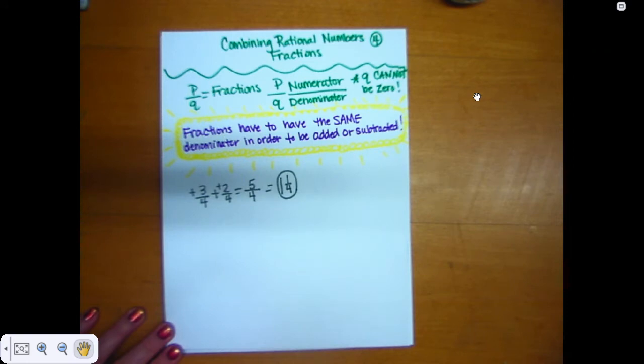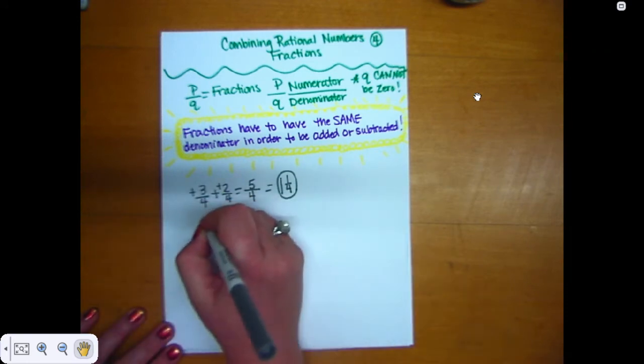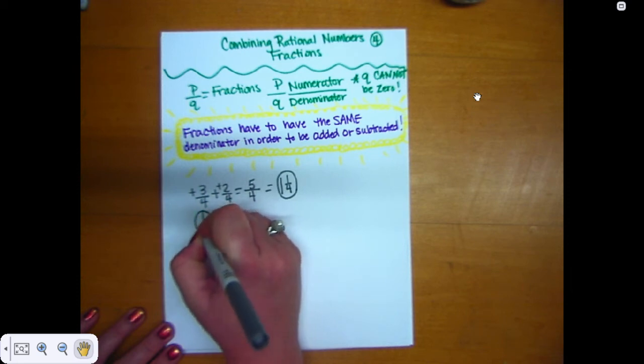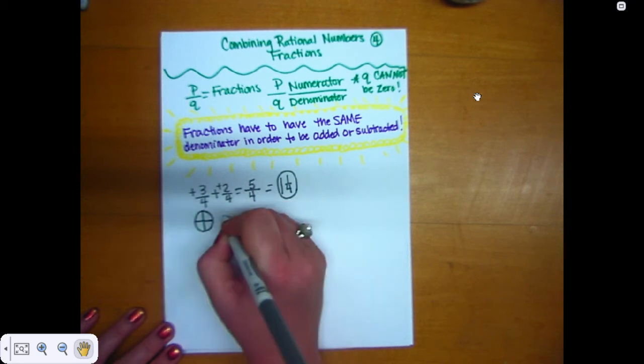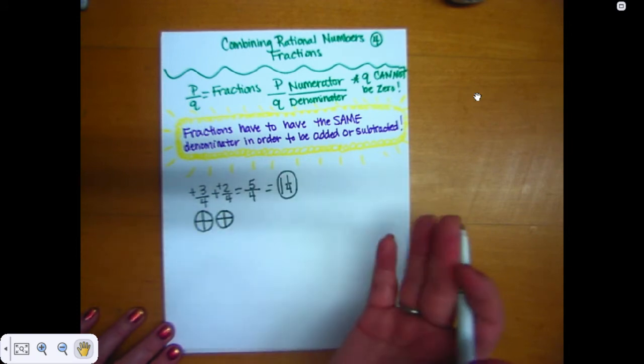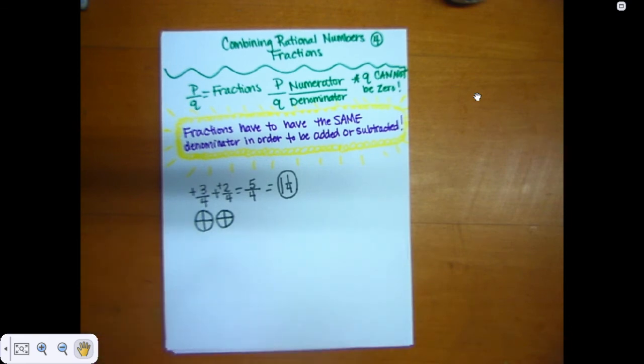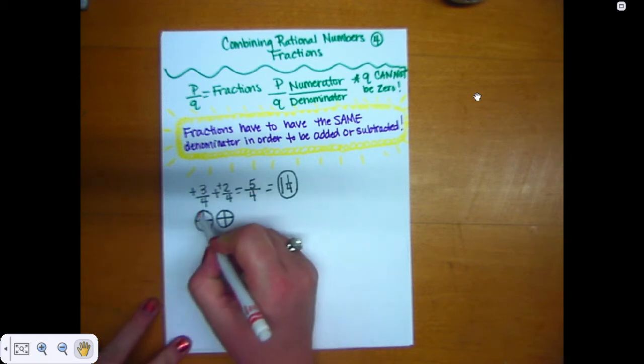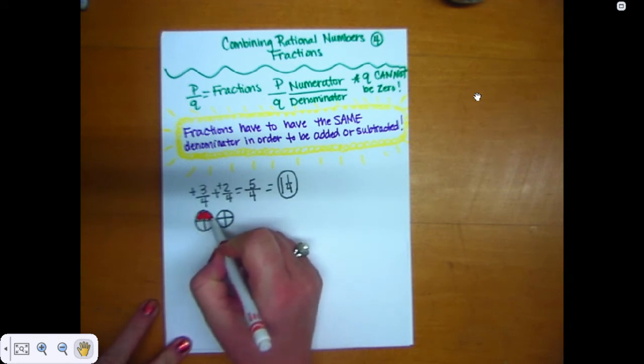What would that look like with models? So if I have a pizza and this tells me it has 4 slices, and it doesn't matter how many pizzas I have here, I'm just going to put a couple there so I can see what I'm doing. Okay, so this one says 3/4. So that means that I have 3 slices of pizza here.